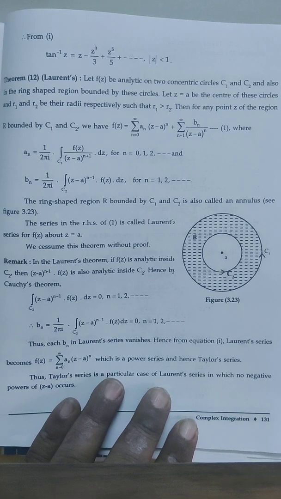Today we are going to discuss complex variables. Unit 3, complex integration, Laurent's theorem.